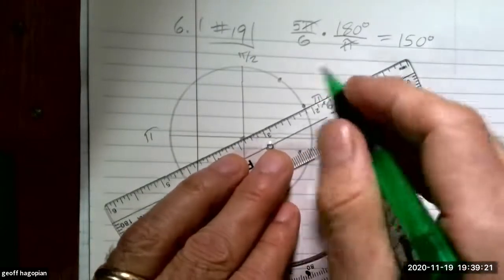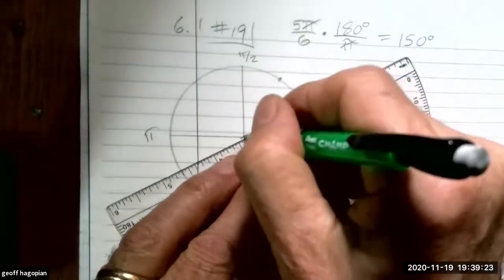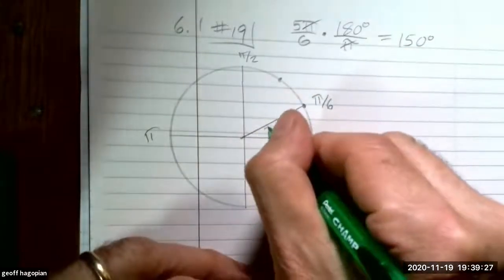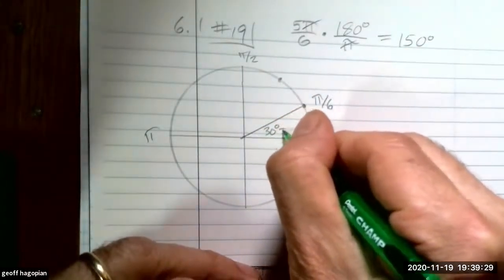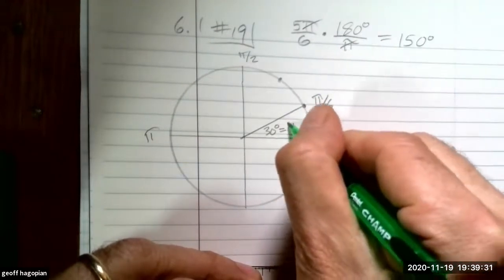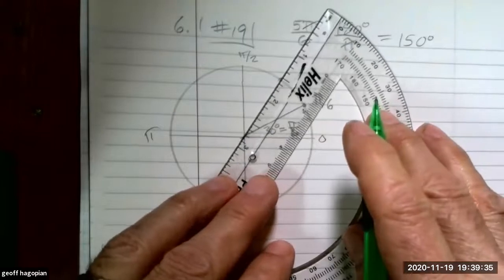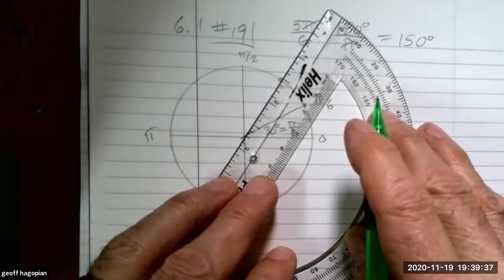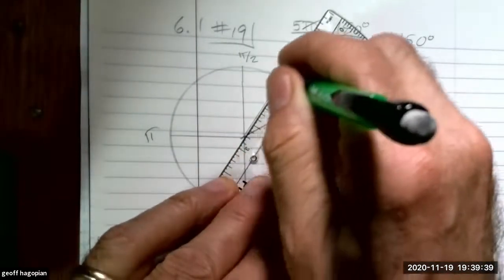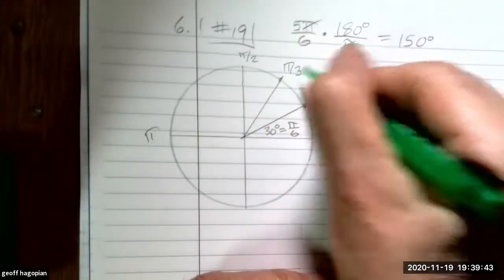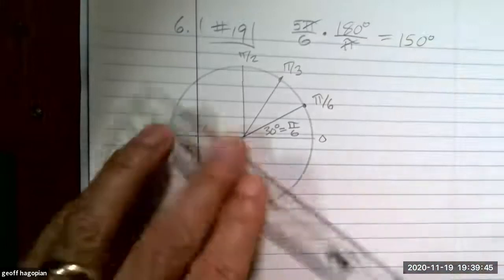So this angle here, we can say this is 30 degrees, but it's also equal to pi over 6 radians, right? And we can sort of march in regular steps of pi over 6 around the unit circle. So here's 2 pi over 6 is pi over 3, and so forth.